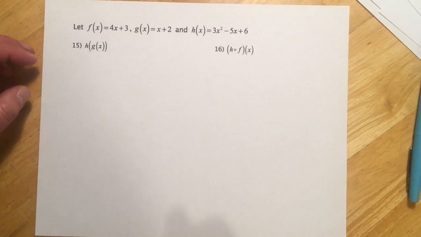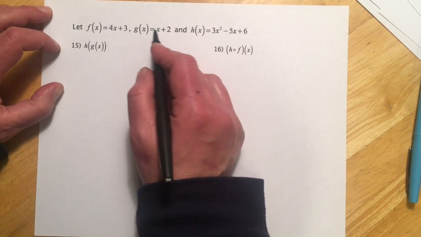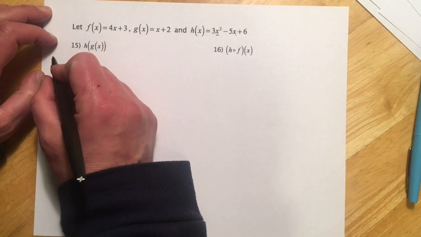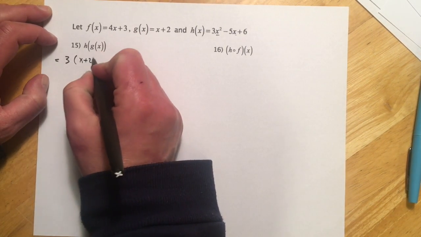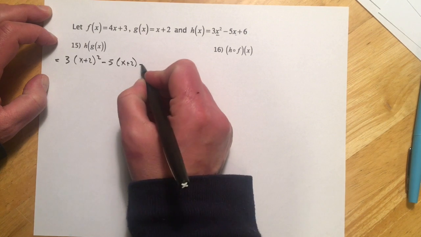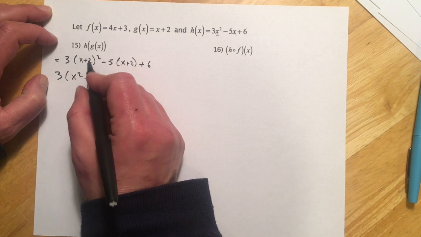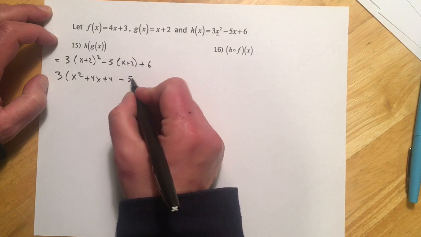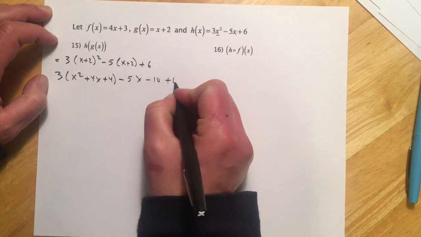Okay, and we got these last two. So h of g of x. So h is going to eat g of x, so that's this x plus 2. So that's going to go in for those x's. So that will look like 3 times x plus 2 squared, minus 5 times x plus 2, plus 6. So that'll be 3 times x squared, 2 times x times 2, so 4x. 2 times 2 will make 4, minus 5x, oops, parenthesis right there, and then minus 10 and plus 6.